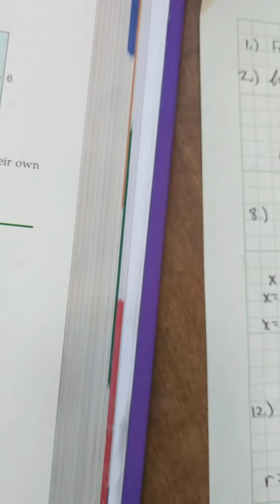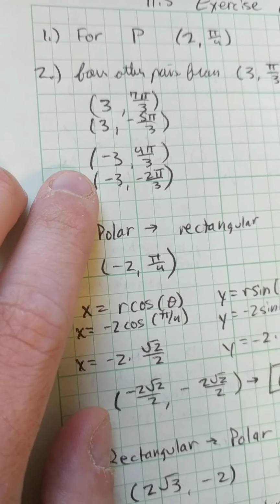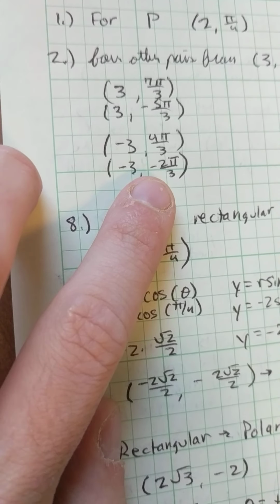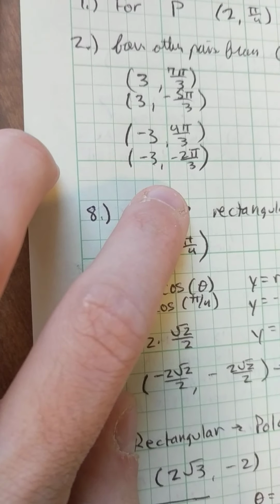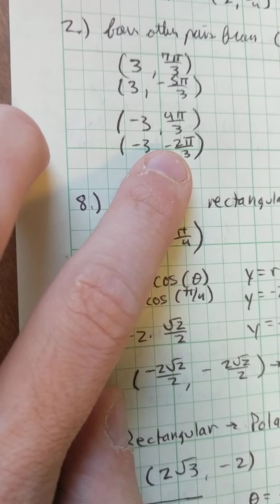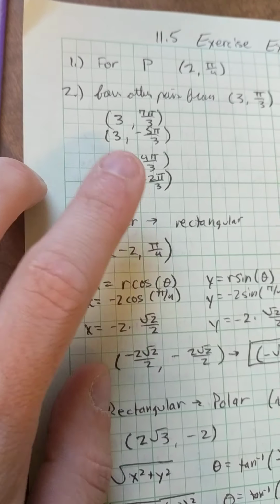In the second one, we can change our r to negative. When we do that, we're going to be using the opposite angle. So that's where we get the 4 pi over 3 and 2 pi over 3, because these are the opposite angle to pi over 3.